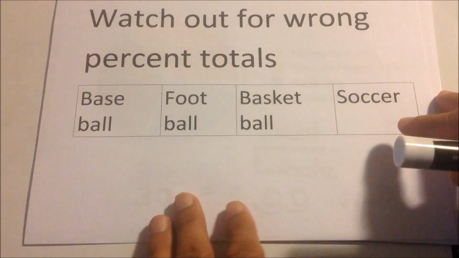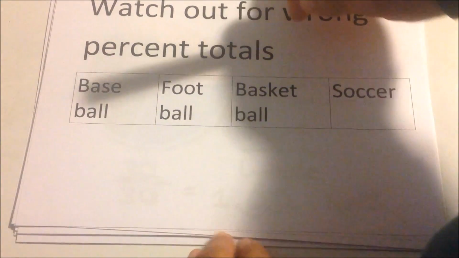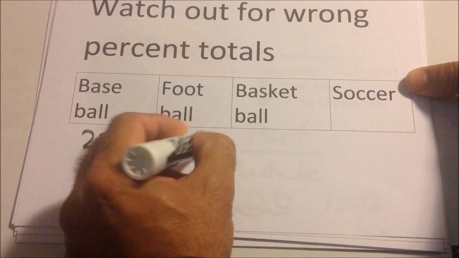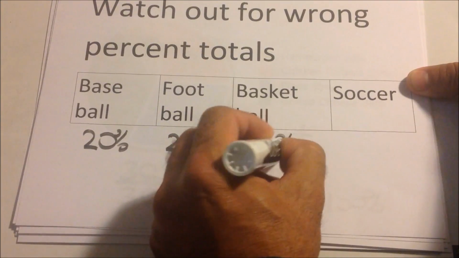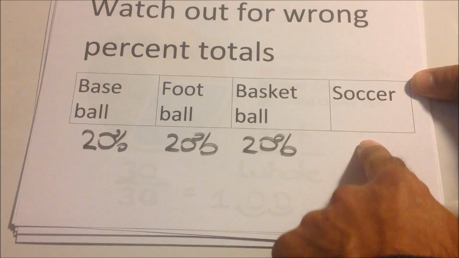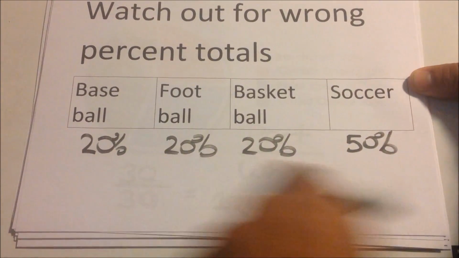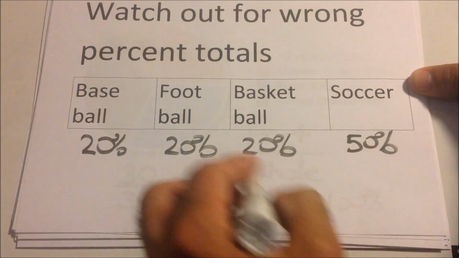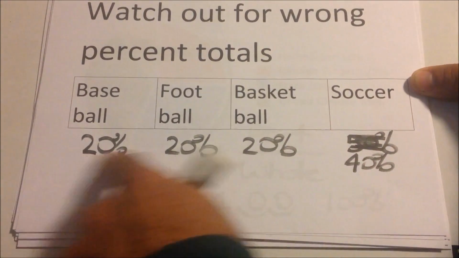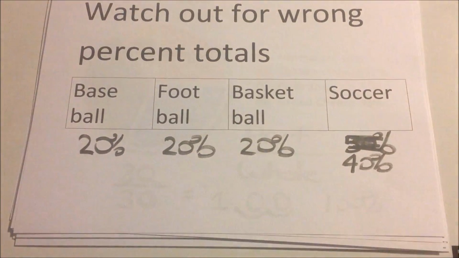Let's say you had these sports, right? And we asked kids in the class what's their favorite sport. And let's say 20% said baseball, and 20% said football, and 20% said basketball. So right now we have 60%. So soccer has to be 40%, or else we've done something wrong. You can't say 50%, because this is more than 100. Can't be. It's impossible. So you know if I gave you this, the remainder has to be 40%, because it has to equal 100%, unless you didn't ask everybody in the class. So watch out for that.